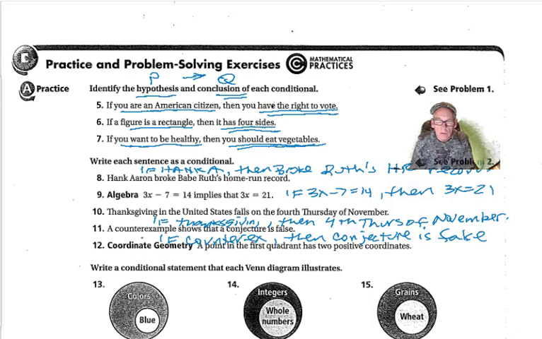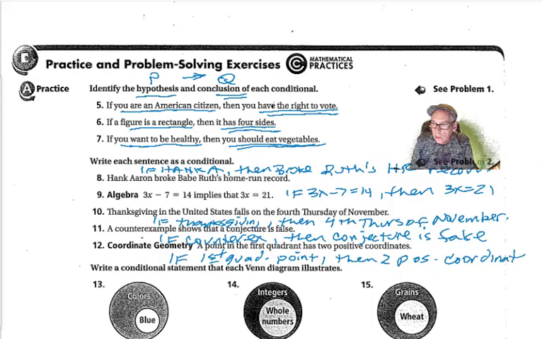Okay, those are some examples of that. If a point is in the first quadrant, then it has positive coordinates, two positive coordinates, because in the first quadrant you've got plus plus for x and y.